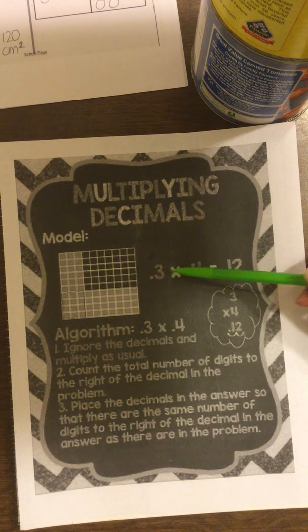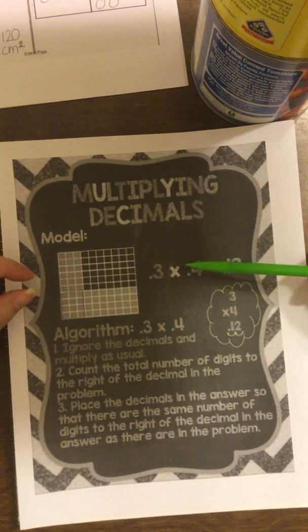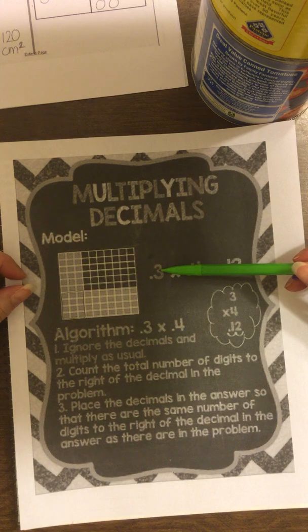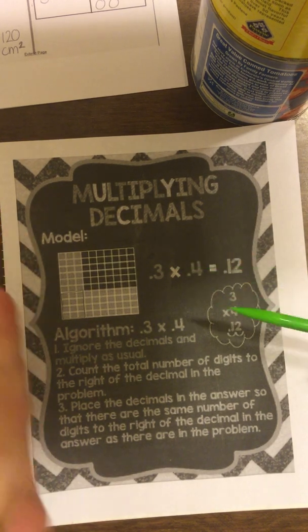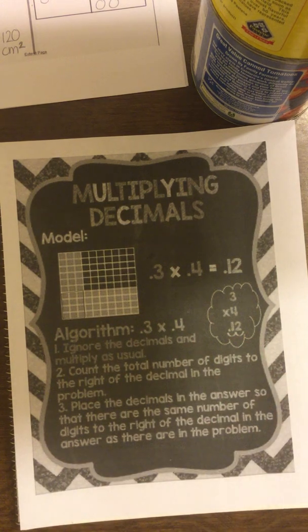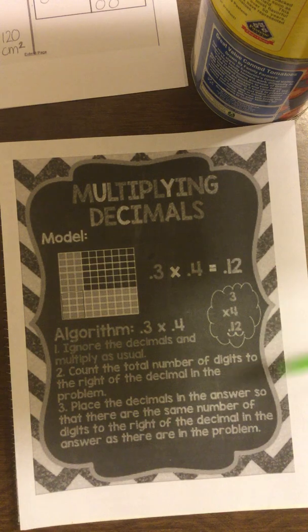Now you might be wondering, how is that possible? If you're multiplying 3/10 times 4/10 and you're getting 12/100ths, that is definitely smaller than a tenth. But remember, boys and girls, when we are multiplying with numbers less than 1, our numbers get smaller, okay? So how do we solve this? How do we solve any kind of multiplication of decimal problem?